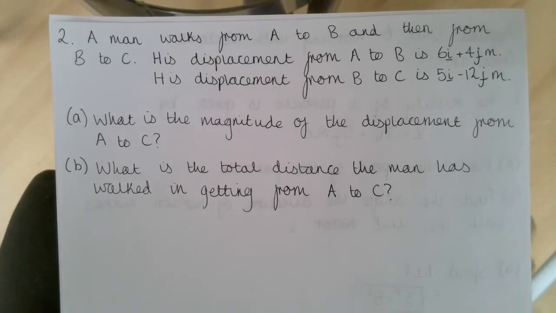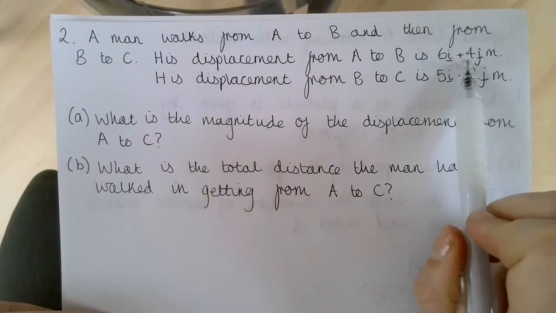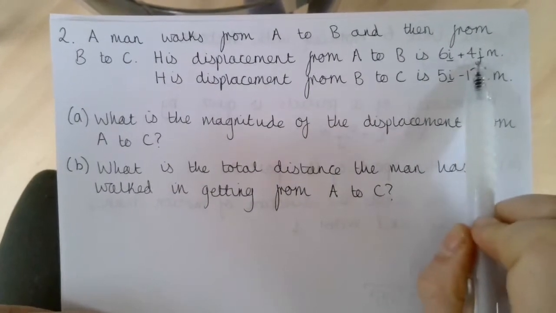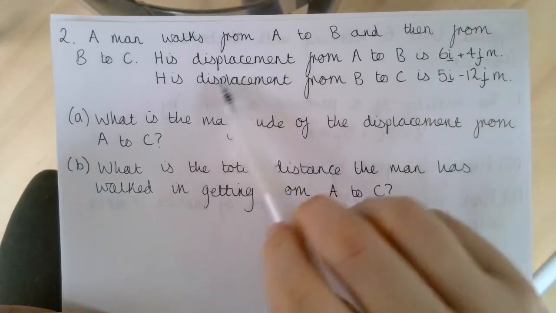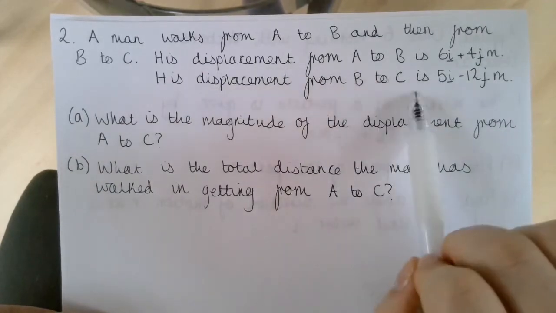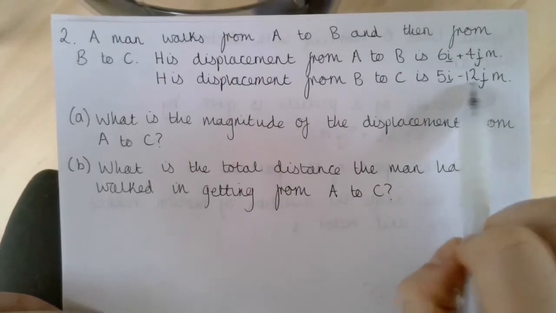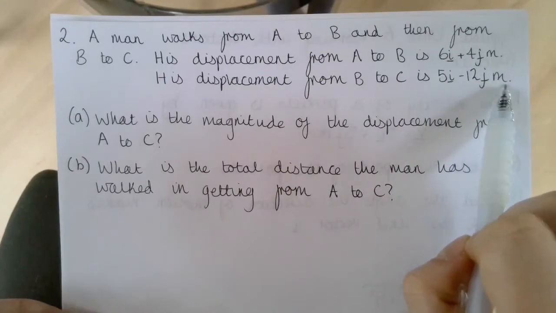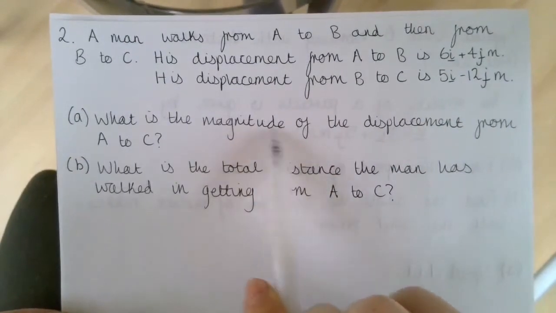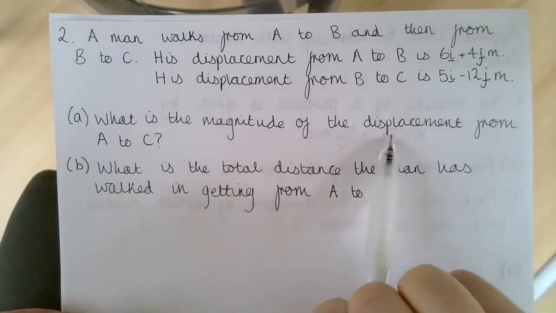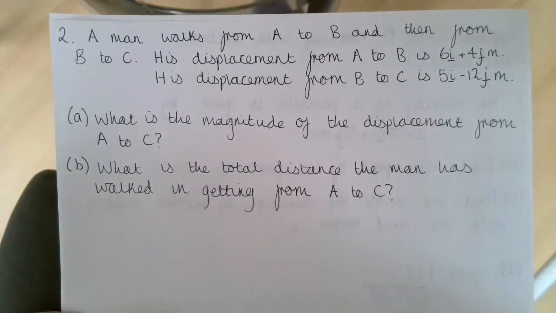So we're told that a man walks from A to B and then from B to C. We're given the displacement of A to B, which is 6i plus 4j metres, and a displacement from B to C, which is 5i subtract 12j metres. So part A, what is the magnitude of the displacement from A to C?